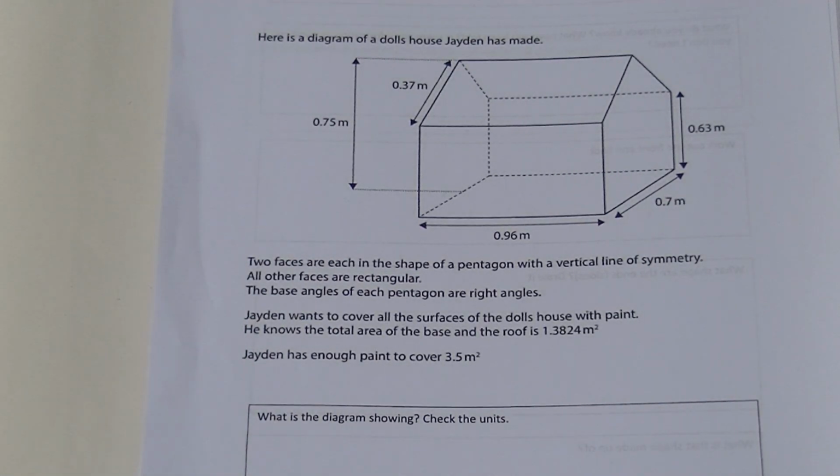Let's have a look at a typical level 2 maths question relating to area. Here's the question. This is a diagram of a doll's house that Jayden has made. Two faces are each in the shape of a pentagon with a vertical line of symmetry. All the other faces are rectangular. The base angles of each pentagon are right angles.